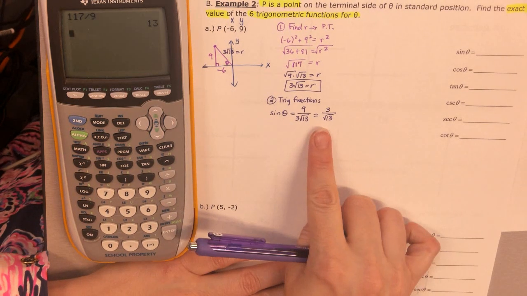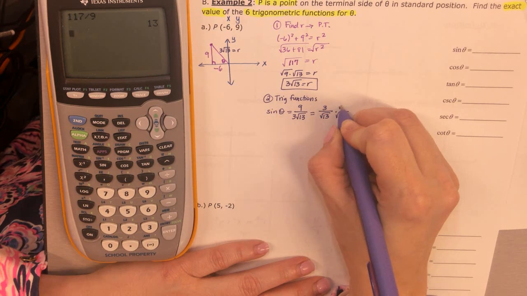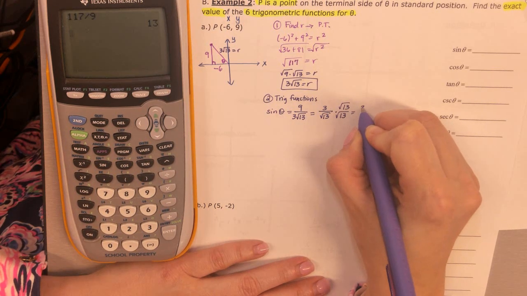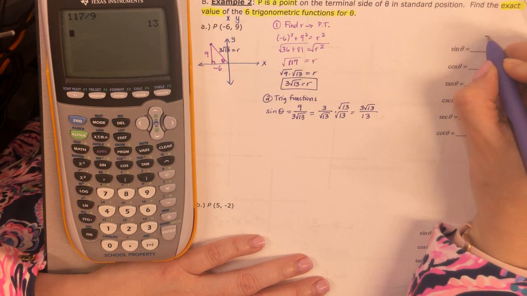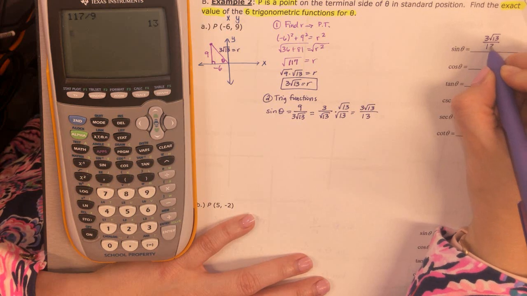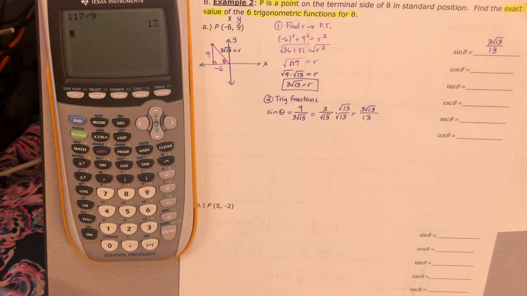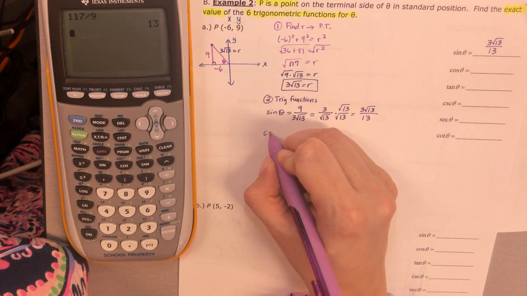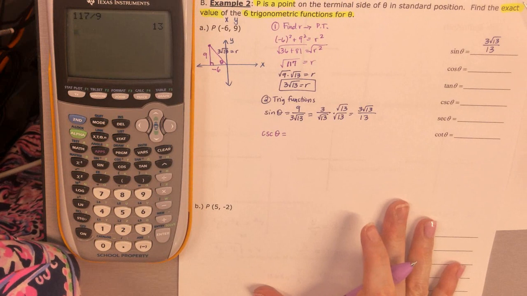And then we have to do what here? Yes. Okay, so we have 3 root 13 over 13. Do you guys remember what I recommended, which function to do next? Yes. Because the sine and the cosecant are what? Reciprocals.